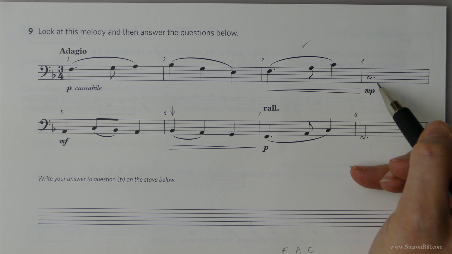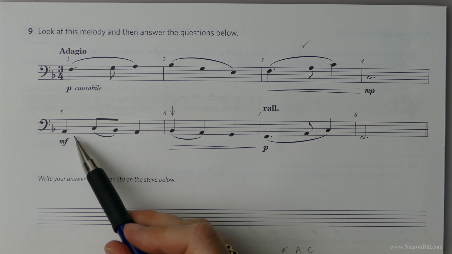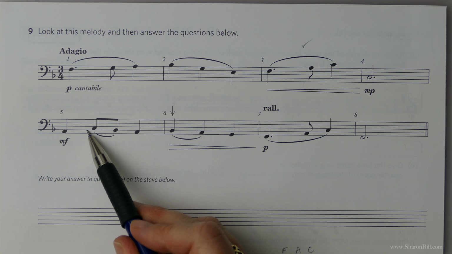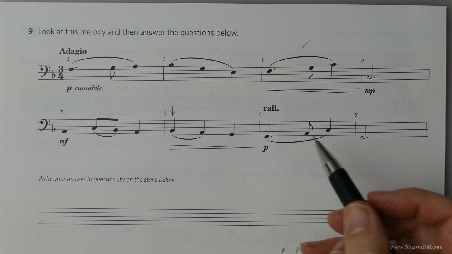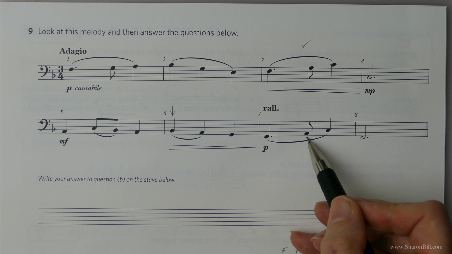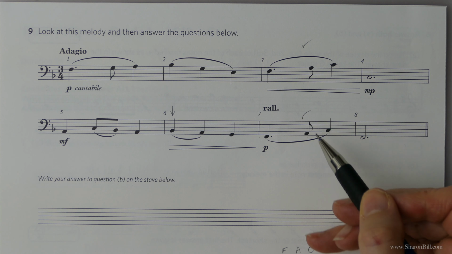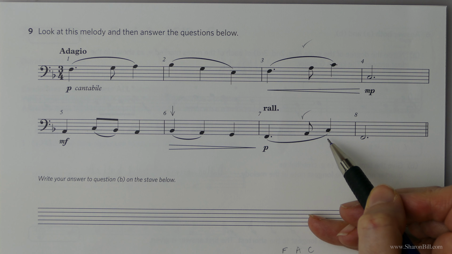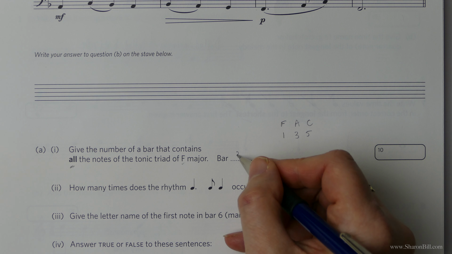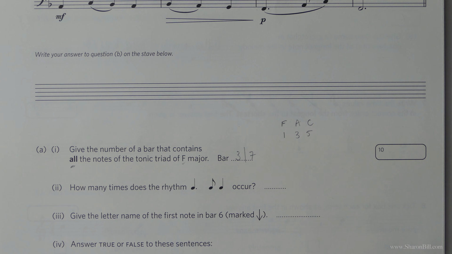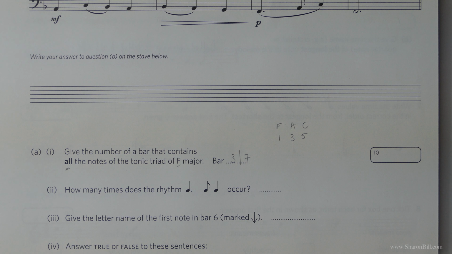Let's see if there are any more. We have an A and a C, but no F. That won't do. Here we have an F, an A, and a C, exactly an octave lower. So then, either of those will do. So you could say bar 3, or you could say bar 7. Either of those will be okay.